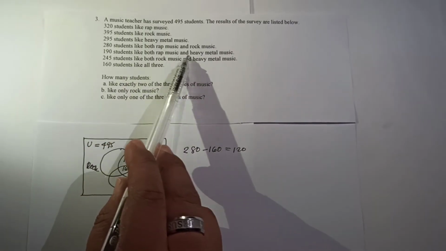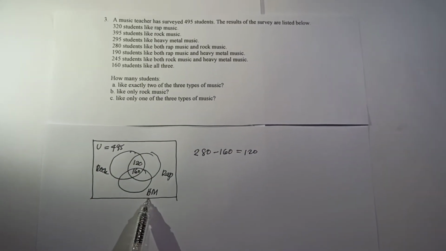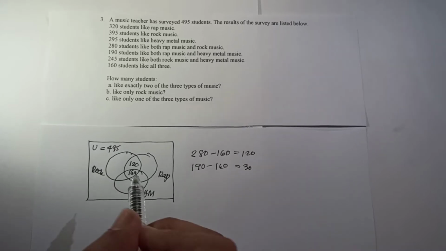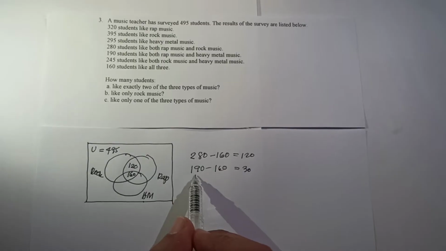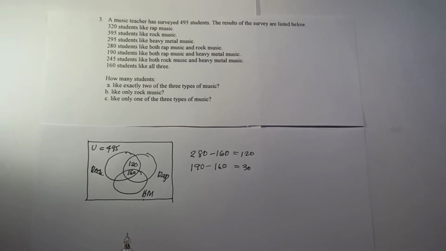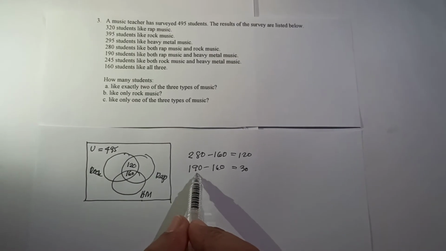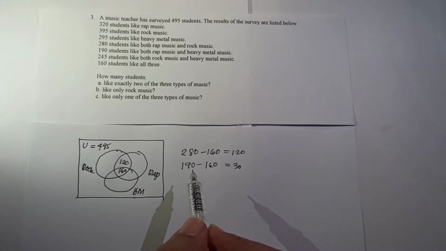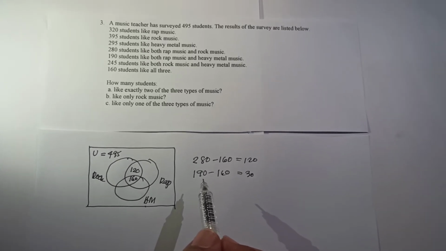Next, 190 students like rap and heavy metal, but take note we have 160, so 190 minus 160 is 30. The 160 who like all three is included in the 190, so you're going to subtract it, because the 190 already included those who like all three types of music: rap, rock, and heavy metal.